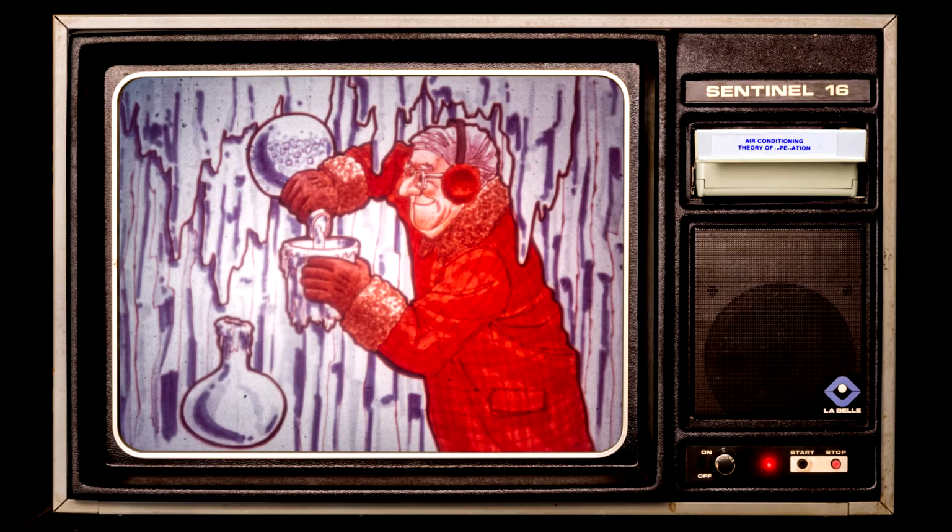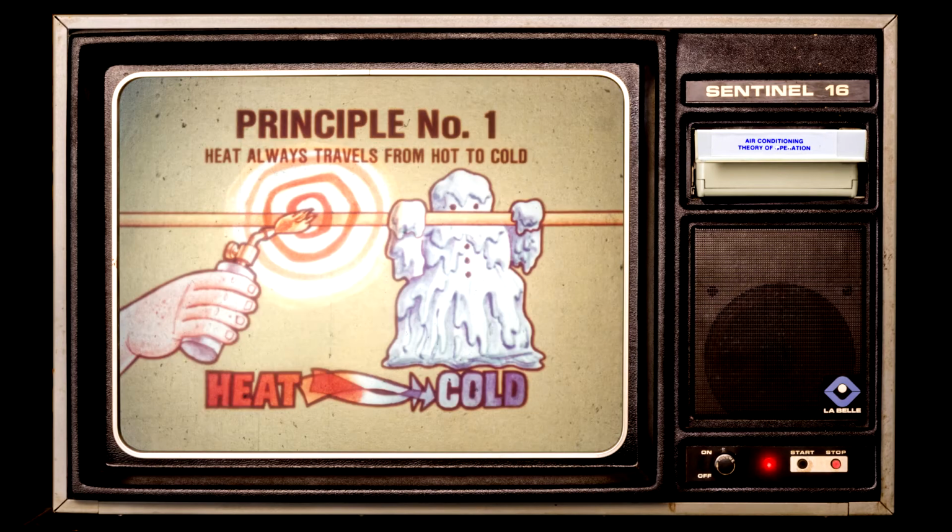To understand how air conditioning systems remove heat from air, we first have to look at some very basic principles of physics and chemistry. Principle number 1. Heat always travels from hot to cold.